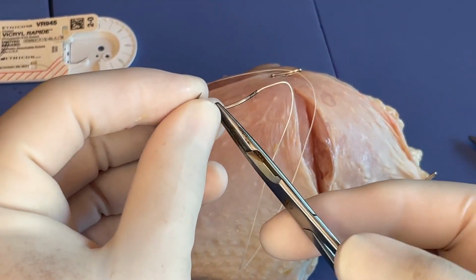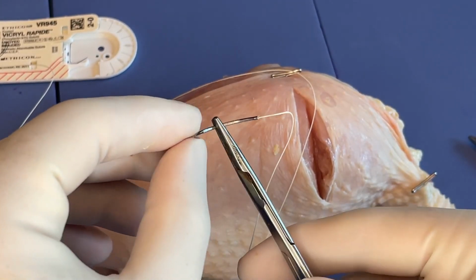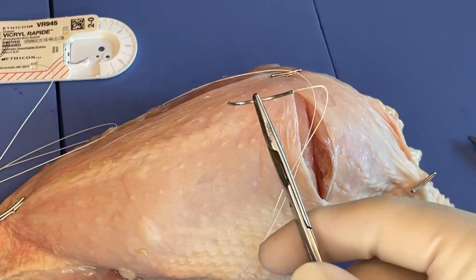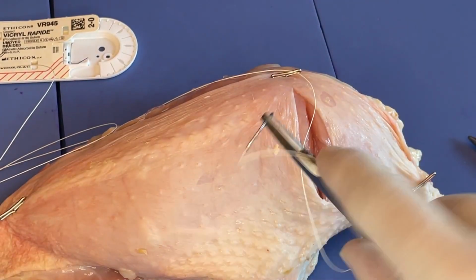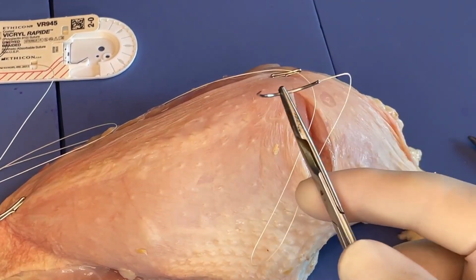So if you're working with an area where you've got thinner tissue, so you don't need quite as much penetration with the needle, then you can kind of choke up on it here, and you don't have to crank so far over to be able to get that needle to go perpendicular into the tissue.